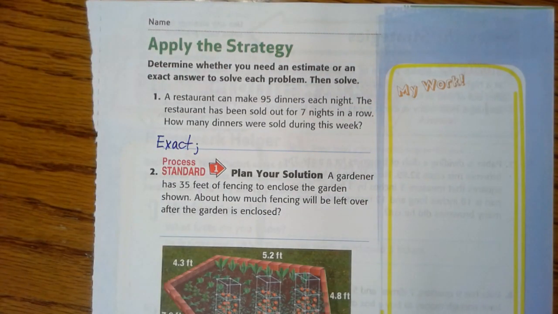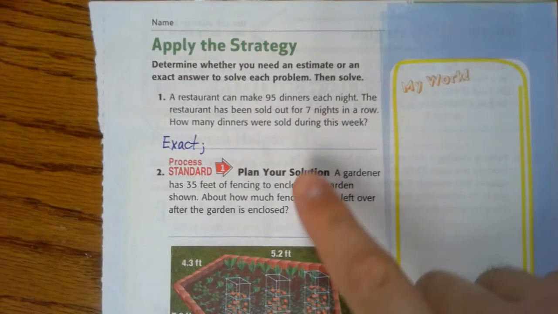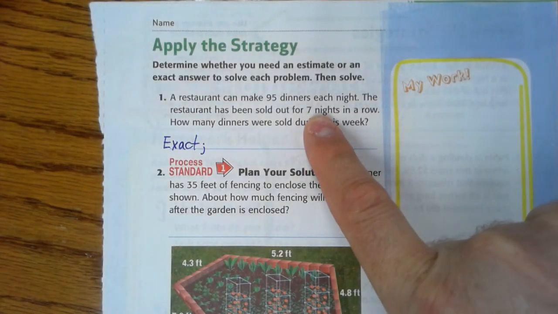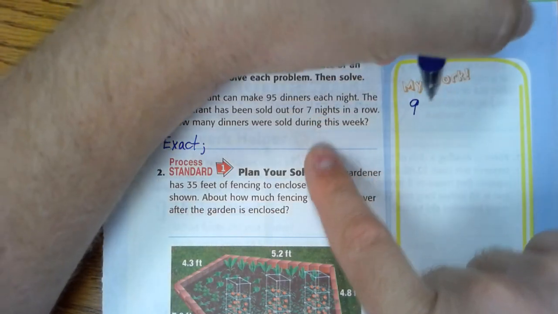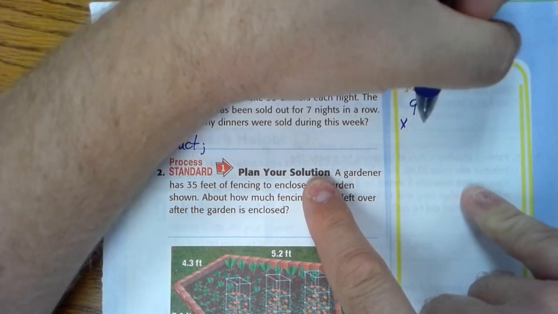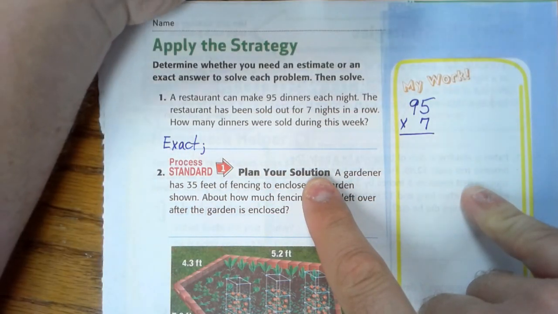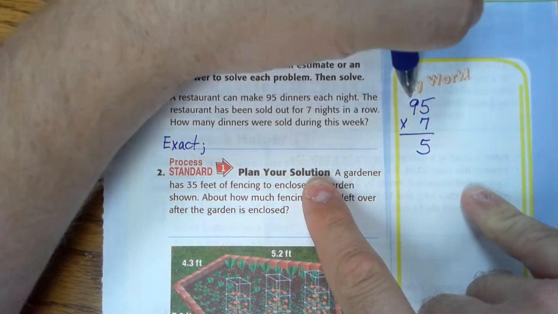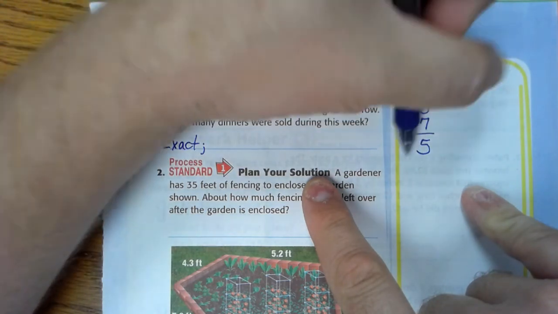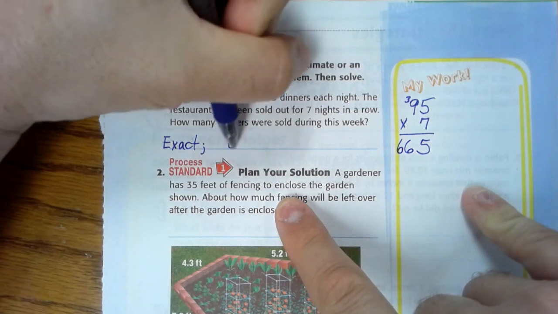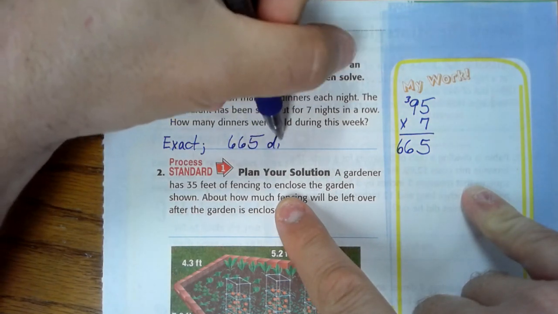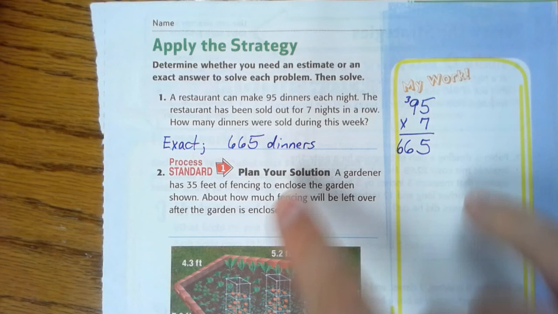And then we have to decide how we're going to do this. A restaurant can make 95 dinners each night. The restaurant has been sold out for 7 nights in a row. How many were sold during this week? Well, how many nights are in a week? 7, right? So let's take 95 dinners each night times 7. That's going to give us 35. Carry the 3, 63, 66. So 665 dinners they sold during that week.